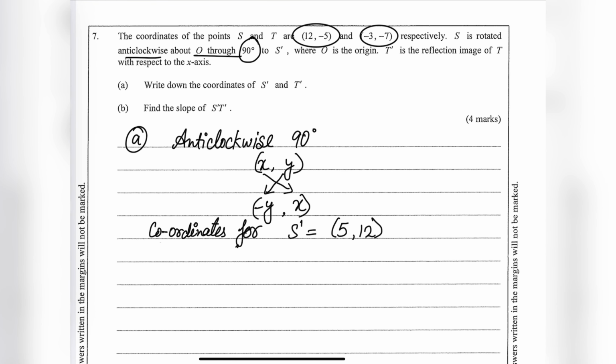It's given that T dash is the reflection image of T with respect to the x-axis. When any image is a reflection with respect to the x-axis, the x coordinate will remain the same, and the y coordinate will be with the negative sign.